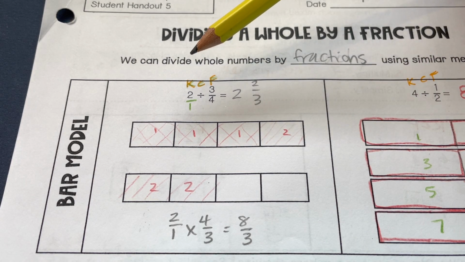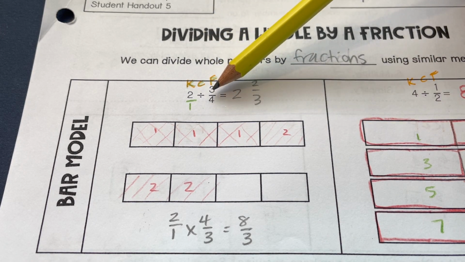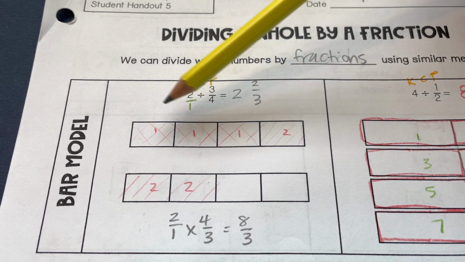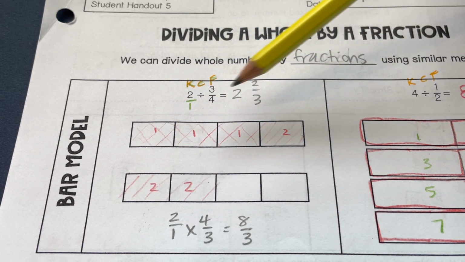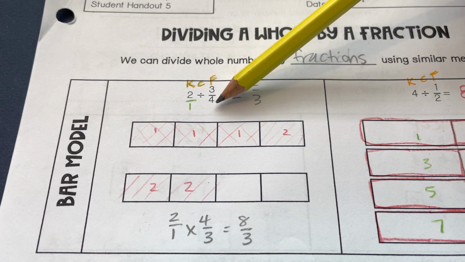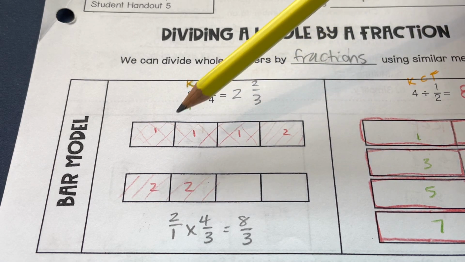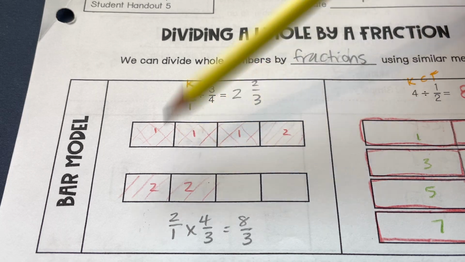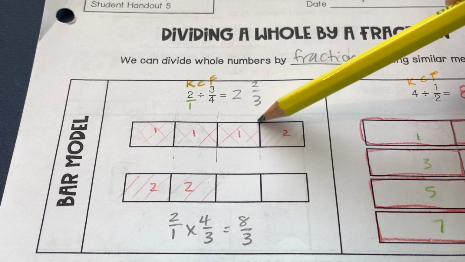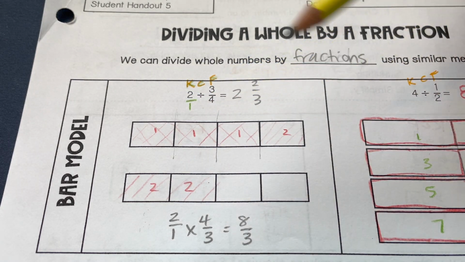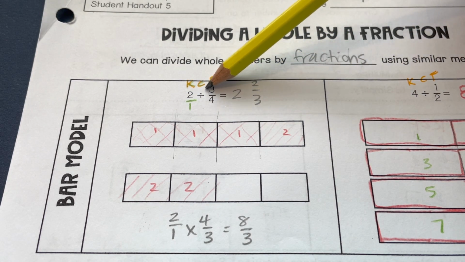So we have the whole number 2 divided by 3/4. So we have two whole bars. This is number 1, this is number 2, right? And we're dividing it by 3/4. So this is broken first into fourths, right? You can see that this guy is broken up into fourths. This is 1, 2, 3, 4, and we're dividing it by 3/4.